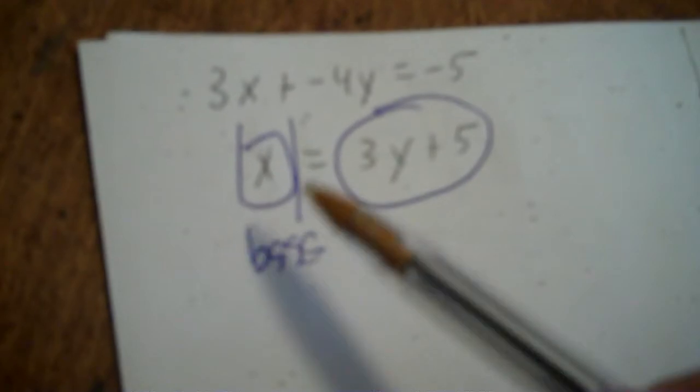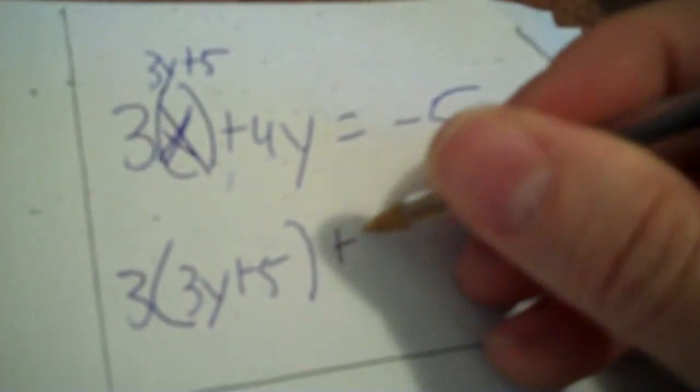Now, since the base is x, we will be putting the parentheses where the x is and taking it out. So 3y plus 5. So you got 3, and then in the parentheses, you're going to have 3y plus 5, plus 4y equals -5. So again, you drop your 3, then in the parentheses you put this. After the parentheses, you write plus 4y, equals -5.